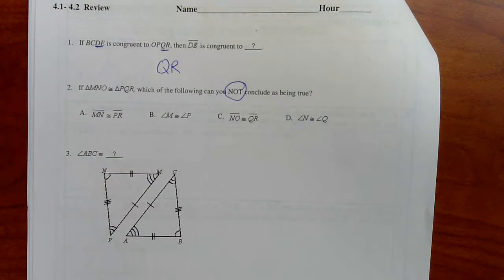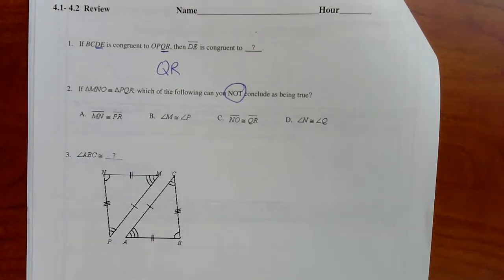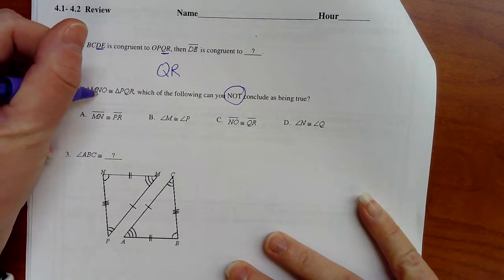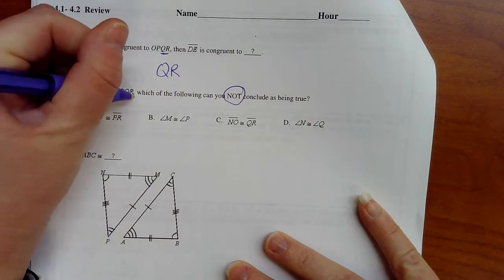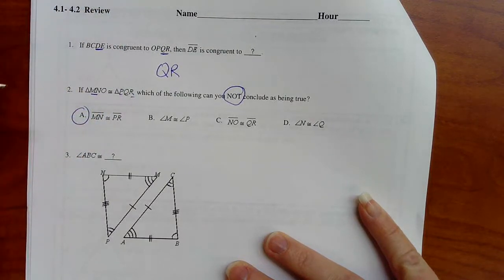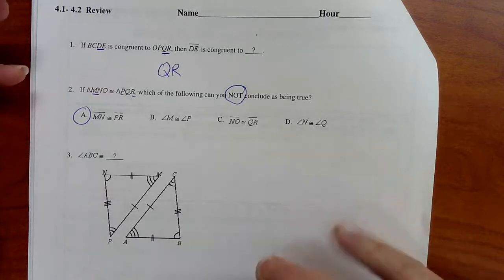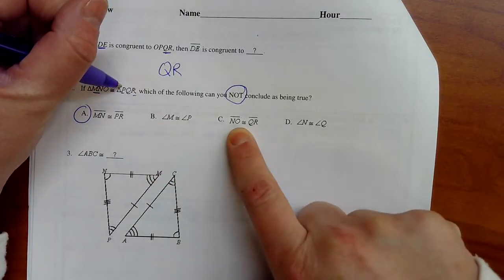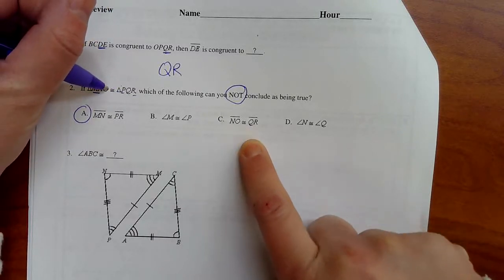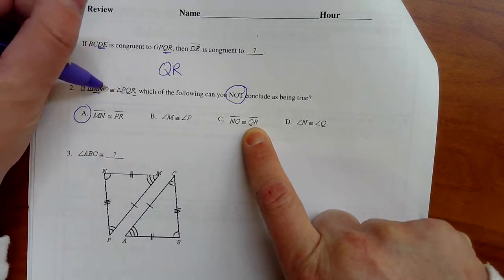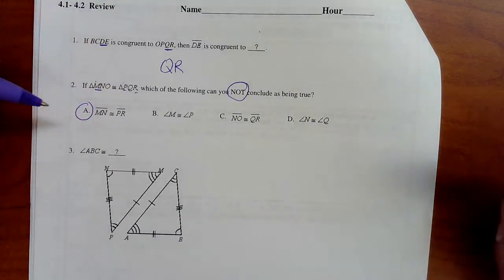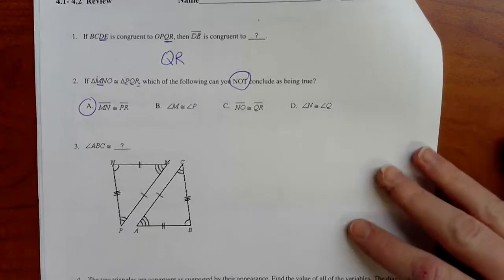For number two, it says, which of the following can you not conclude? So we're looking for the pair that doesn't actually match up. A is MN congruent to PR. MN is the first two, PR is first and last. Those don't match up, so that's your answer. And just to check, MP, first, so that works. NO, middle, last. QR, middle, last. So middle, last. NQ, middle. So that's the pair that doesn't match up.